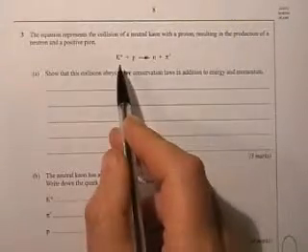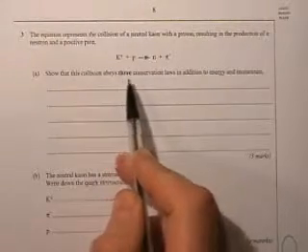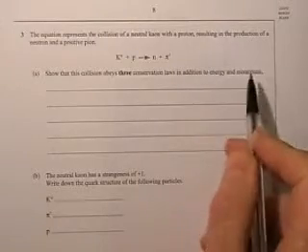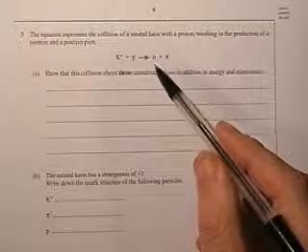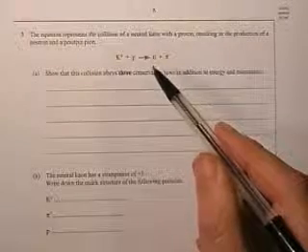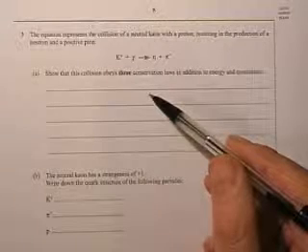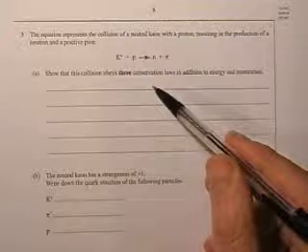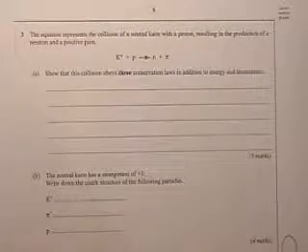The question starts by giving us an equation for a collision, and we're asked to show that this collision obeys three conservation laws in addition to energy and momentum. So when we think about conservation laws, we should be thinking about charge, baryon number, lepton number. The only other thing we know about that sometimes gets involved is strangeness, but as the name suggests, strangeness is a bit odd, so it's better to avoid that one if you possibly can. So let's have a try at charge.